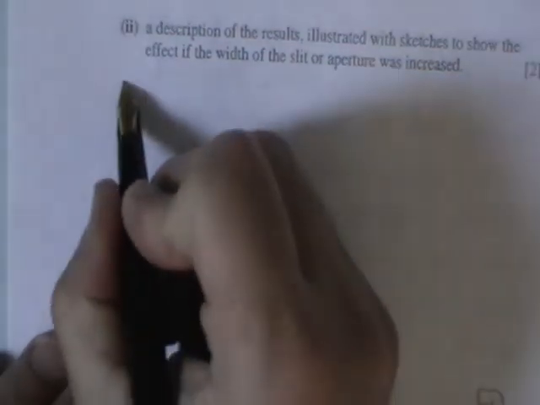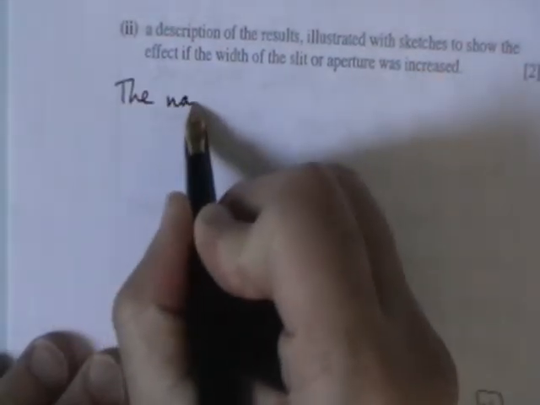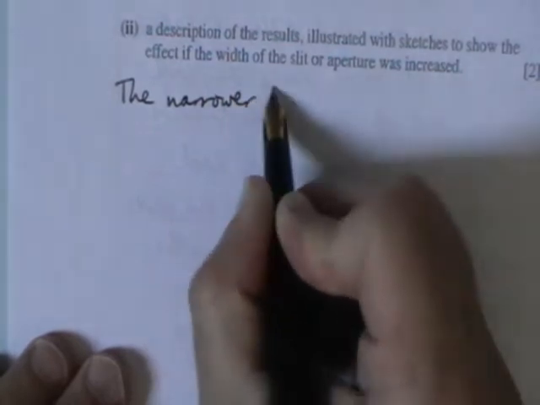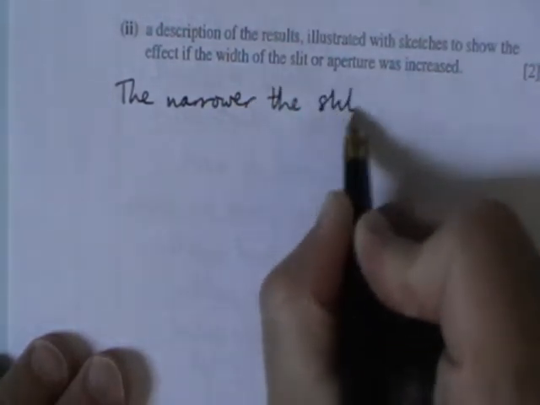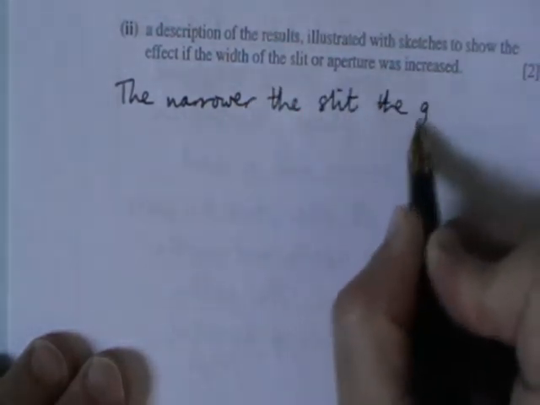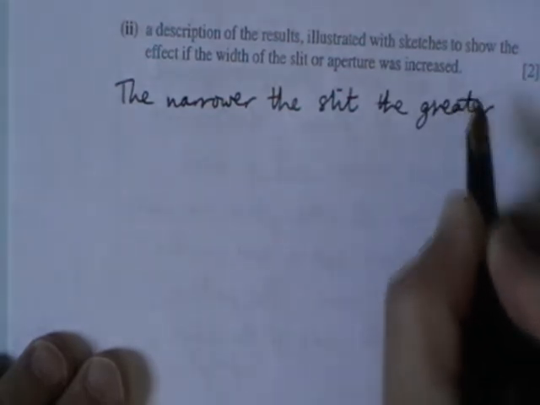So essentially what happens is that the narrower the slit, the greater the diffraction effect.